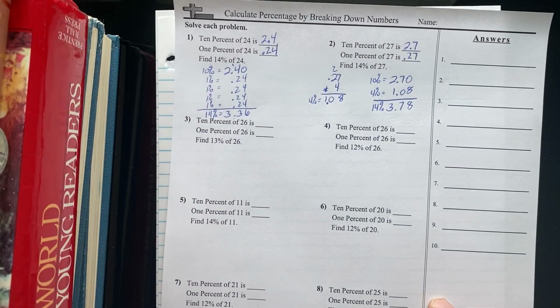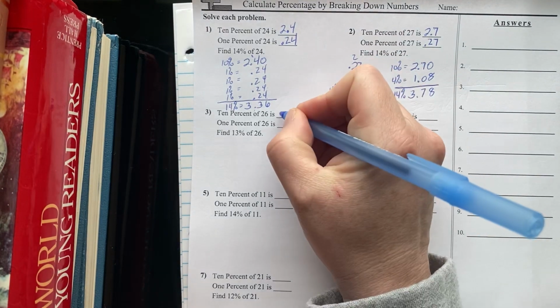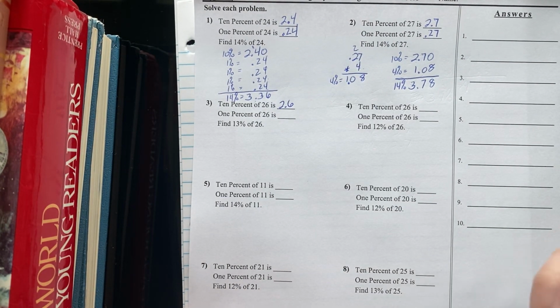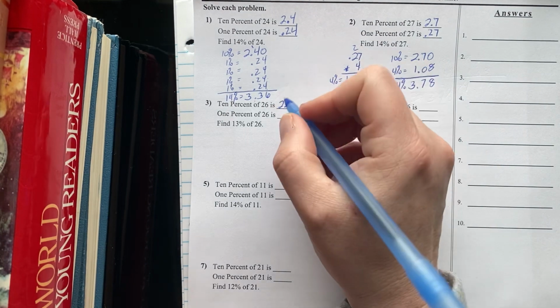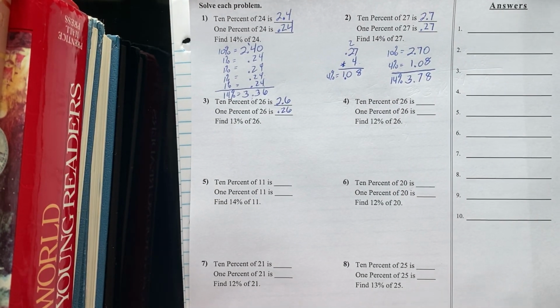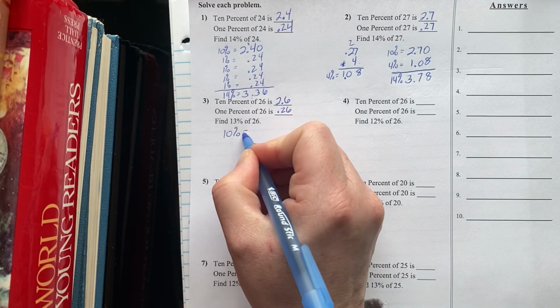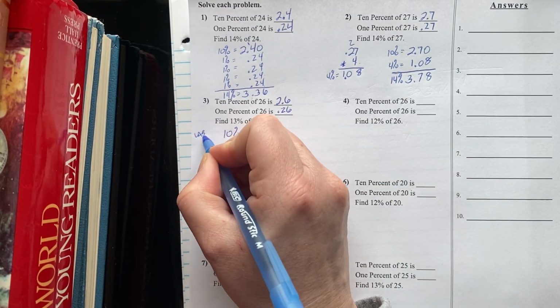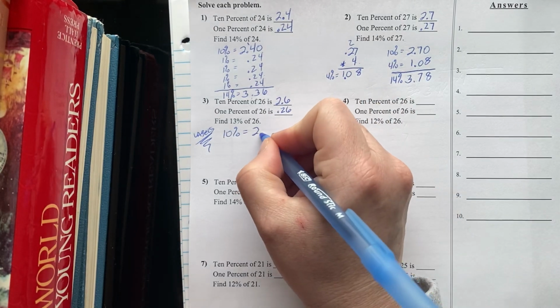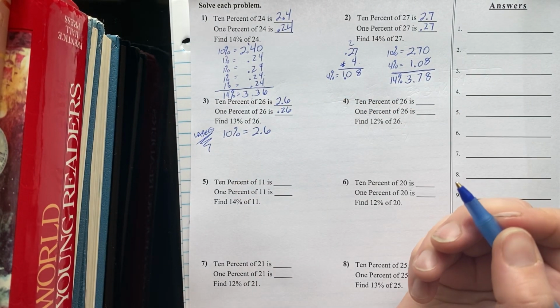Number 3, 10% of 26 is 2 6/10. 1% of 26 is even smaller than 10%. It's going to keep the same digits because it's all those powers of 10. You're going to end up with 26 hundredths. 13%. So I already know what 10% is. Remember the labels. Label your work. 10% is 2 6/10.